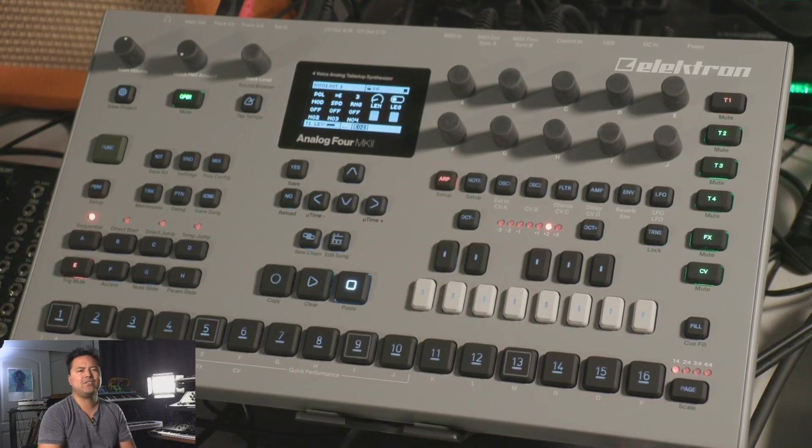So you might ask yourself, how is that different than what the arpeggiator already does? Normally the arpeggiator, an arpeggio by nature, is playing each note of a chord individually, whereas with this, it's actually playing the whole chord at the same time.